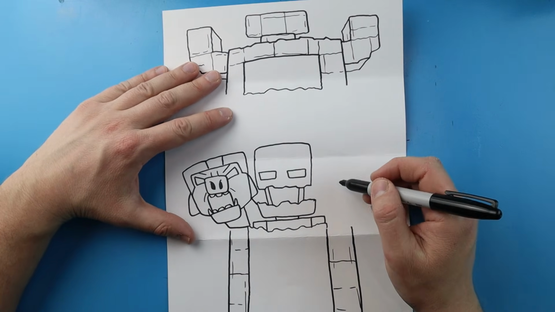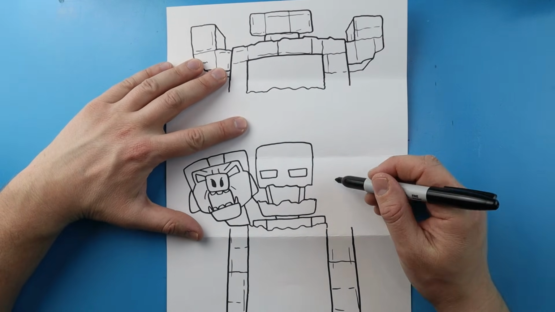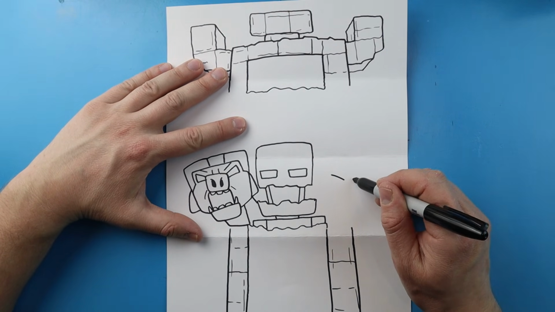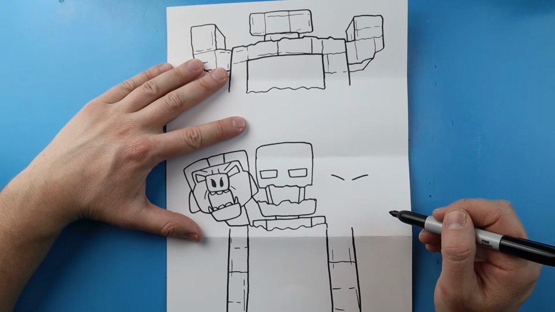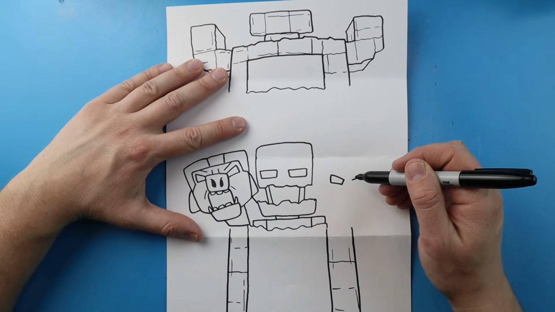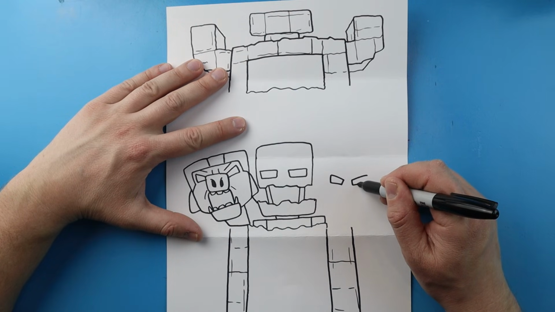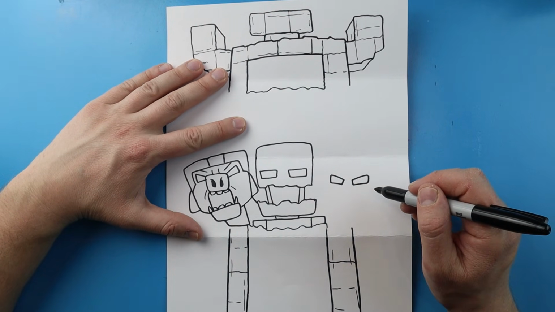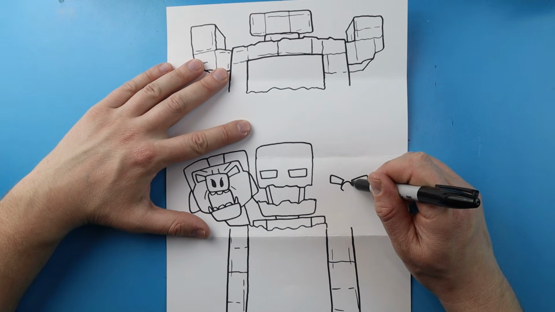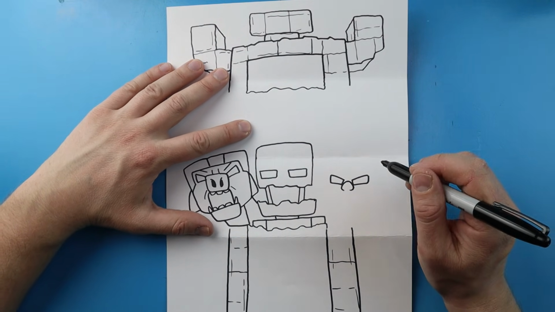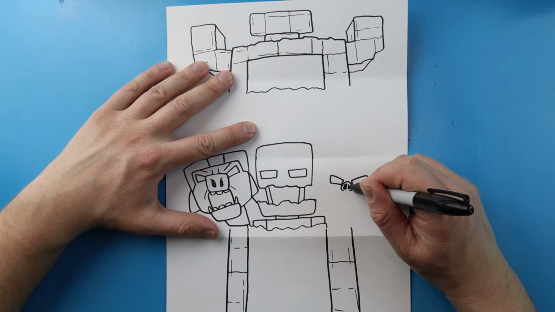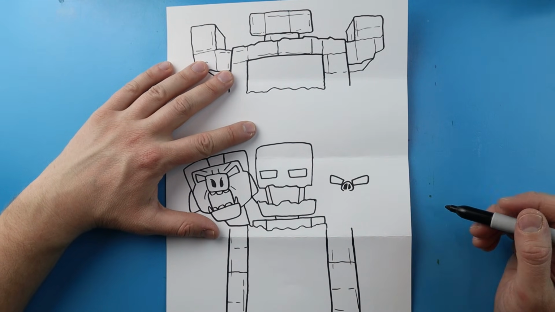Now, over here, let's make a Minecraft skeleton. So, let's begin by making a line that comes down. And we'll make another line here. We'll go down, over, and up. Down, over, and up. Let's curve a line around here for the nose. Then let's make 2 little lines that we kind of color in. We're going to leave a little space.